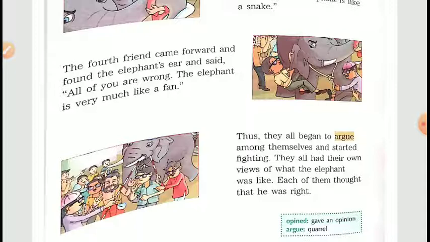So all the four friends were having different opinions because they were just touching a part of the elephant's body. They were not imagining it as a whole body. By touching only one part, they came to the conclusion that the elephant looks like a snake, a tree, a fan, and a rope. Thus, they all began to argue among themselves and started fighting.